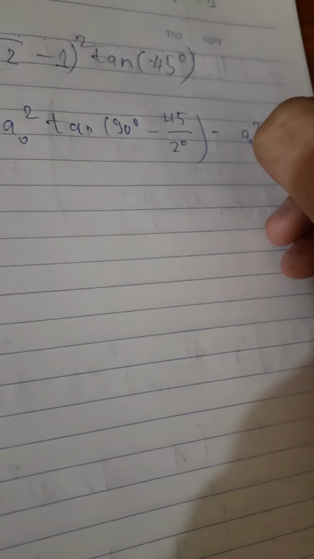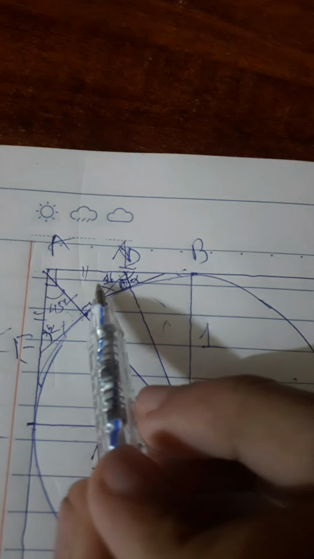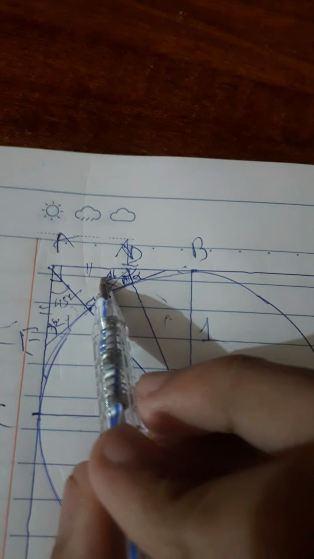So we need to find OD, and we need to find DB because this is always equal to 1 now. DB we can just take AB subtract by, and we know it's going to be equal to A1 square multiplied by the tangent of this angle here, right?